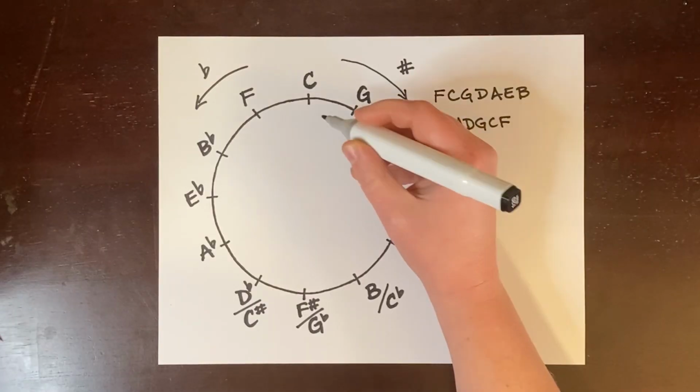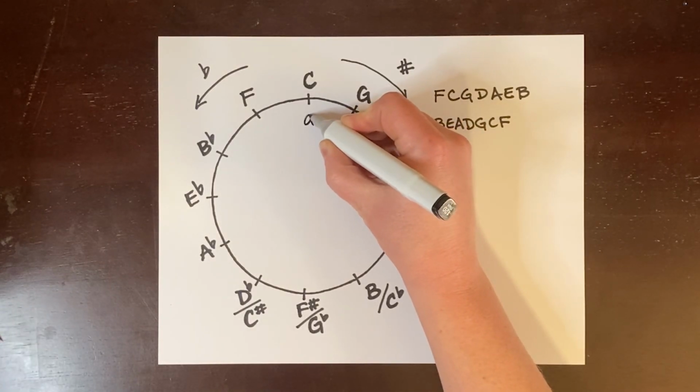Now we can talk about how to build a minor key in another video, that's for another time, but for right now, let's just tell you the minor key always comes from the 6th scale degree of the major key. So if we start on C and we count up 6, so C, D, E, F, G, A, we're going to end up on A. That's going to be our minor key that has 0 sharps and 0 flats. So right here at the top of the circle, I'm going to put in an A.